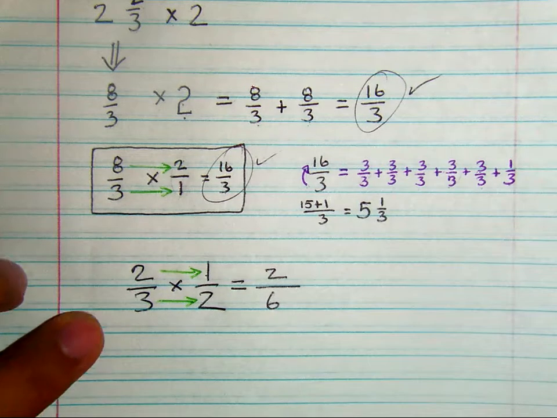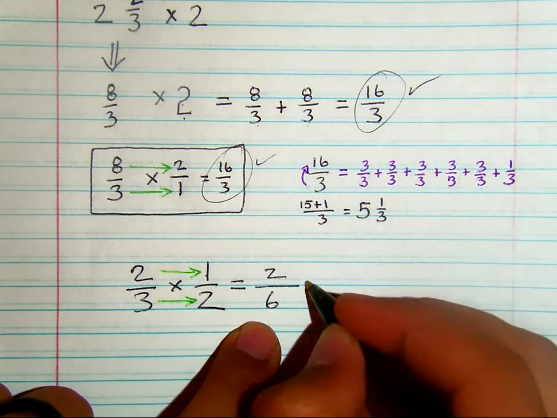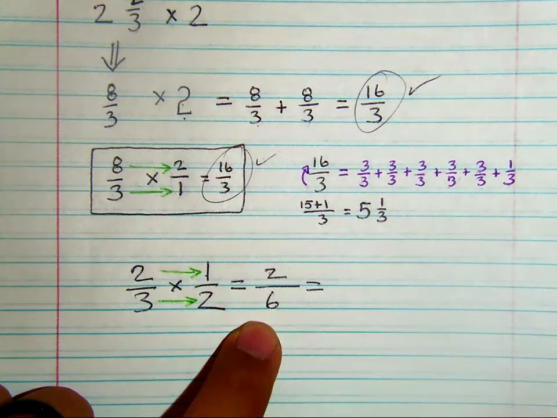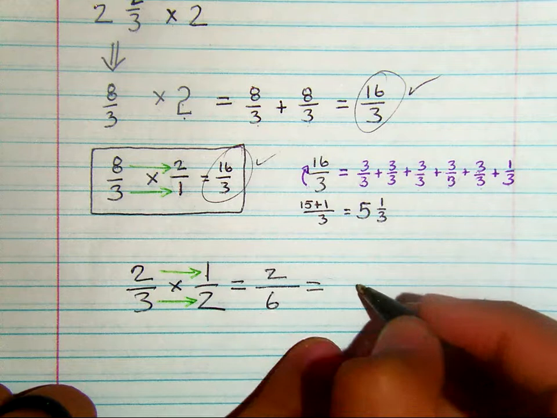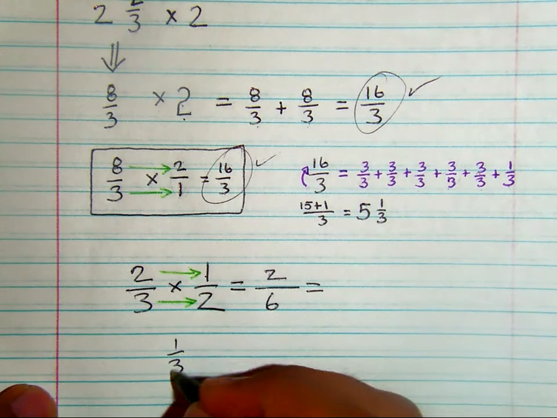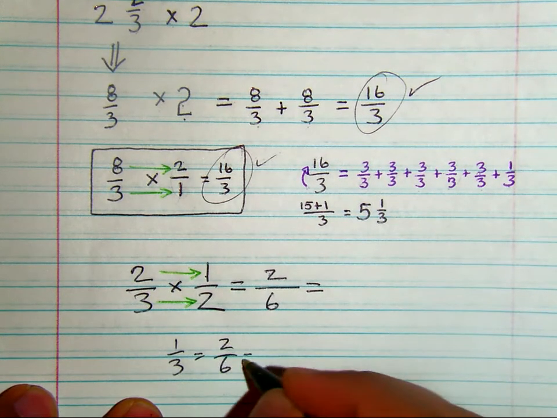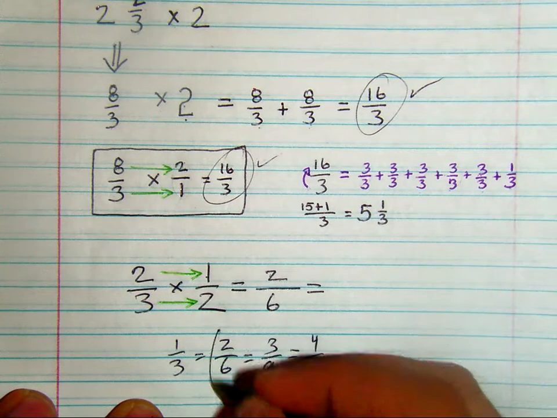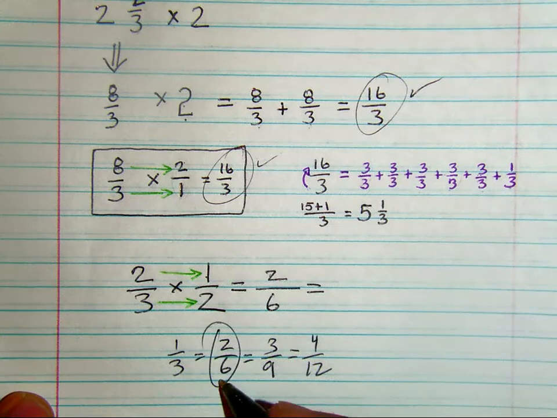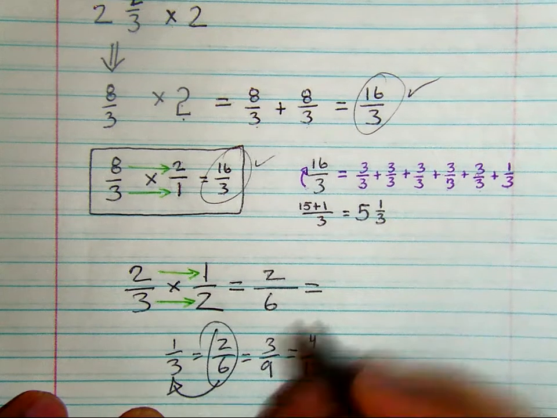But when you do that, please recognize that you will need to simplify if necessary. In this case, both the numerator and the denominator can be simplified, so 2/6 can be simplified to 1/3.